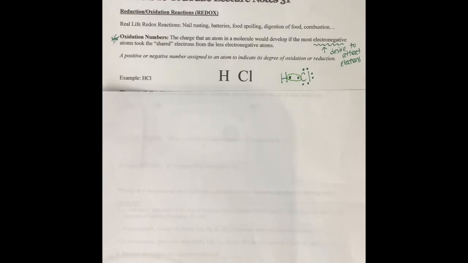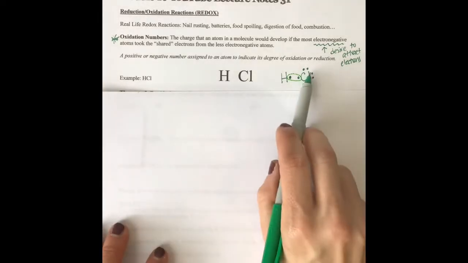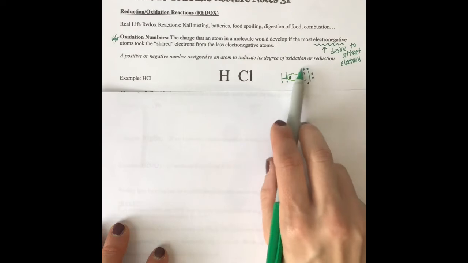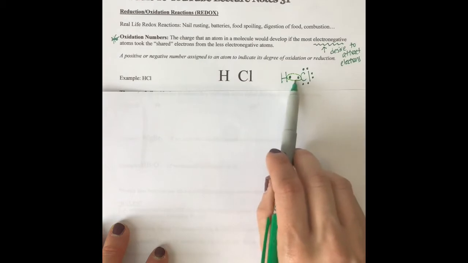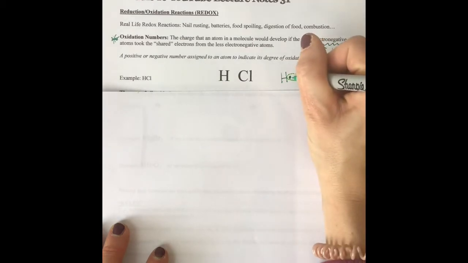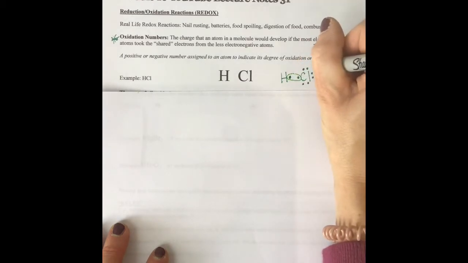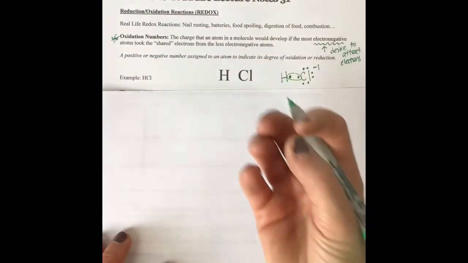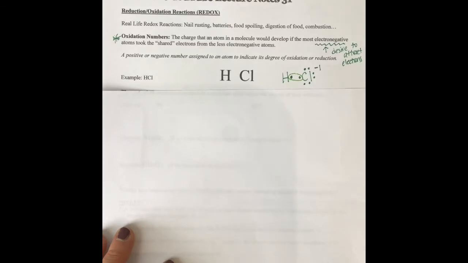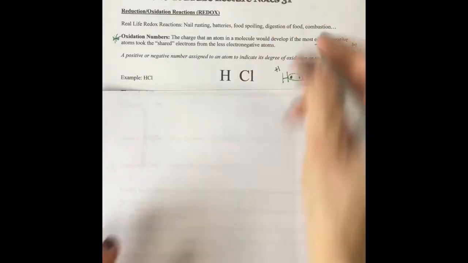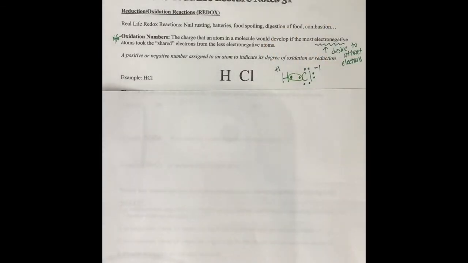When they are sharing them, it's not really an equal tug of war. Chlorine has much more desire to fill its octet, so it's going to have a tight hold on this bond. And when it has that extra electron, remember, when you gain negative friends in your life, you become more negative. That would make hydrogen more positive.